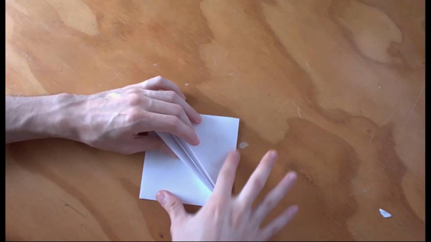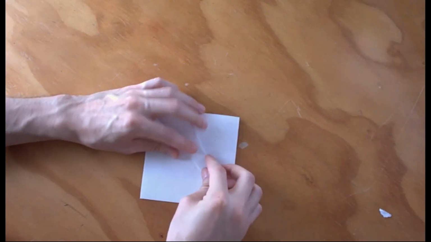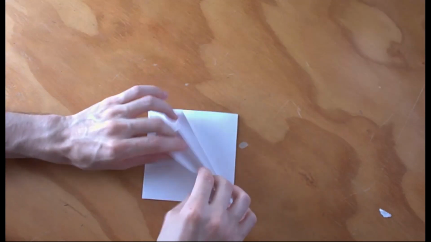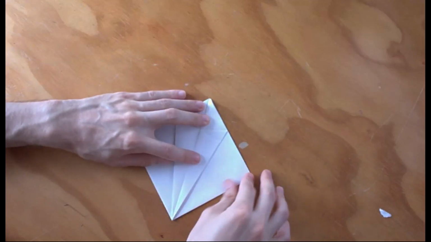The middle is a difficult point. Yeah, our center. Not very exact.